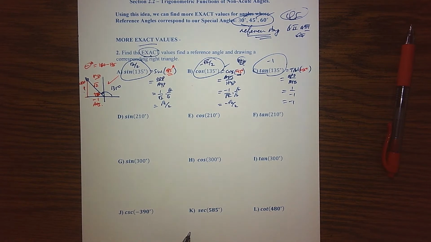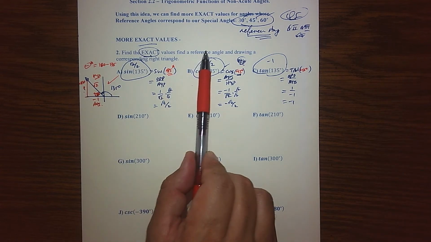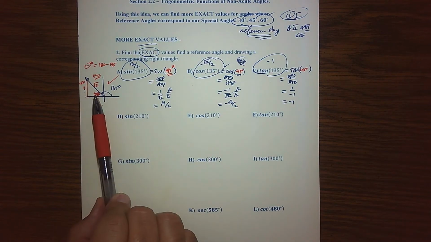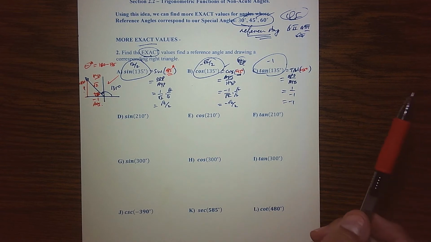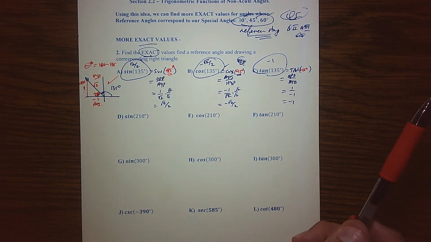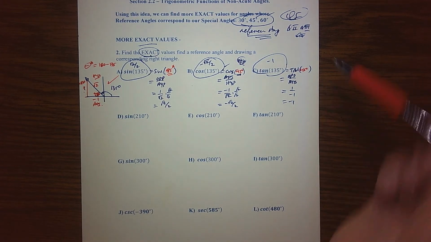And of course we can find the others, cosecant and secant and cotangent, by using their definitions or just using reciprocals here. Okay, so that is how we use a reference angle and its corresponding right triangle to help me find values, in this case, of some sines and cosines and tangent values of some special angles.